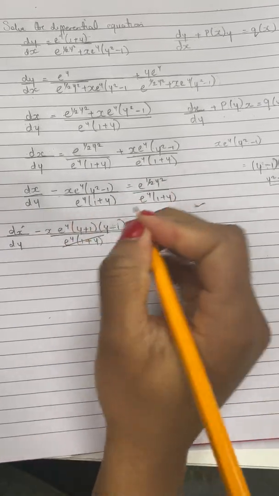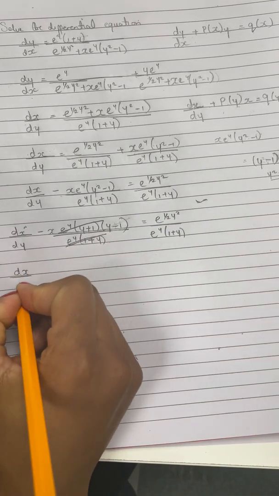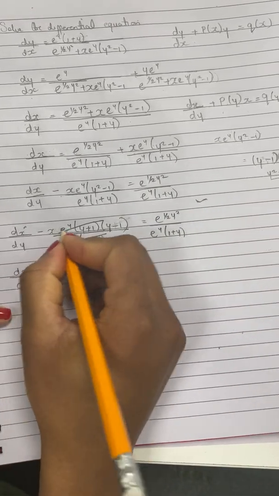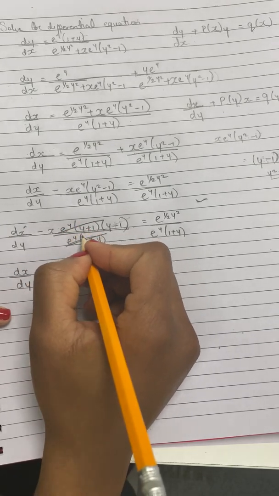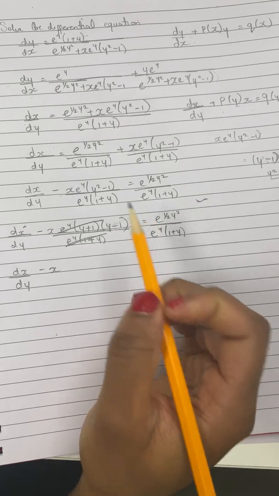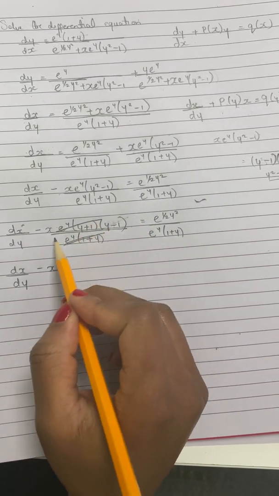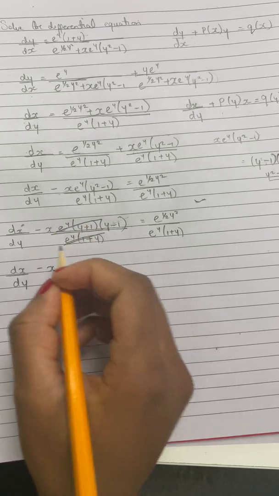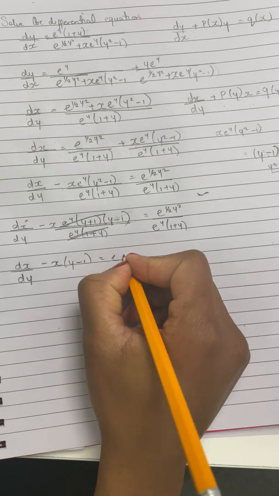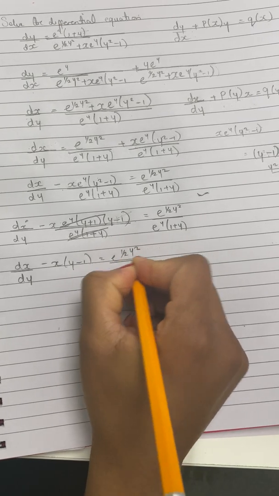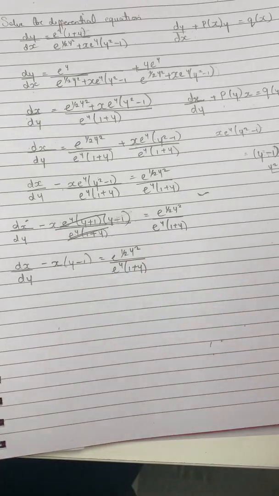Y minus 1. So this crosses out, so it's equal to dx over dy minus x times, because e to the power of y, open bracket, y plus 1, divided by e to the power of y plus 1, crosses out to get 1. So it's going to be minus x times y minus 1 is equal to e to the power of 1 over 2 y squared divided by e to the power of y times 1 plus y.